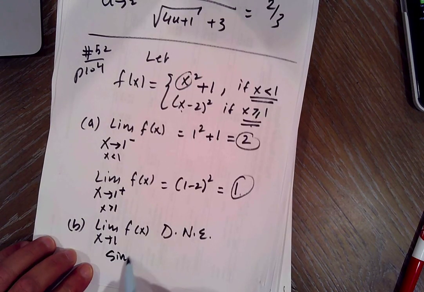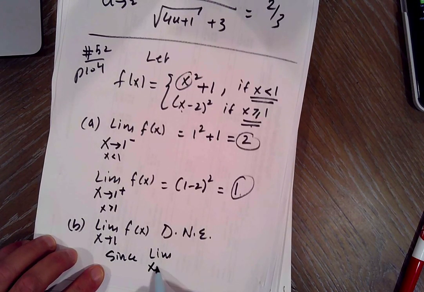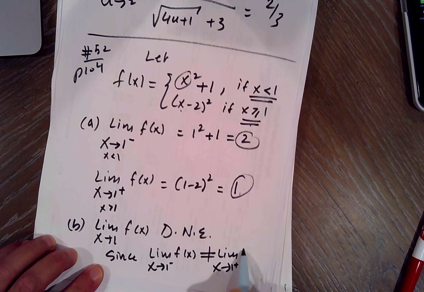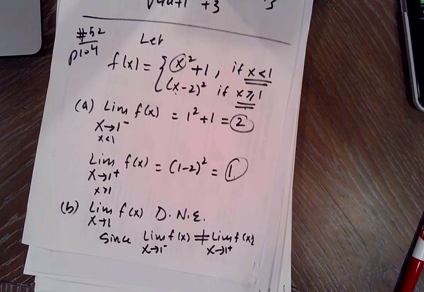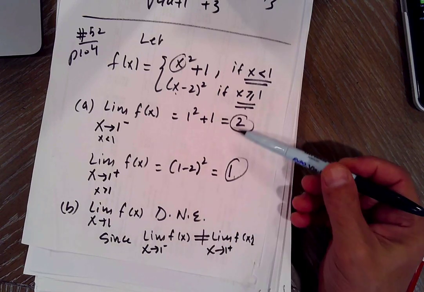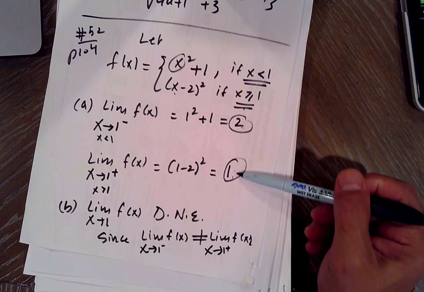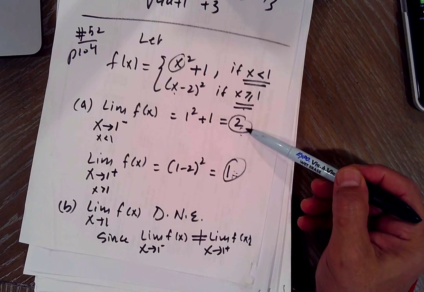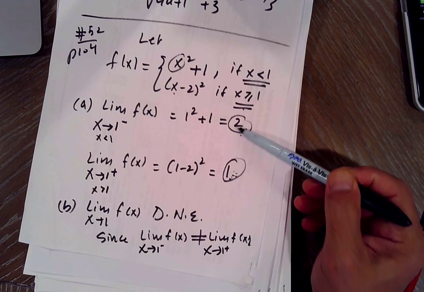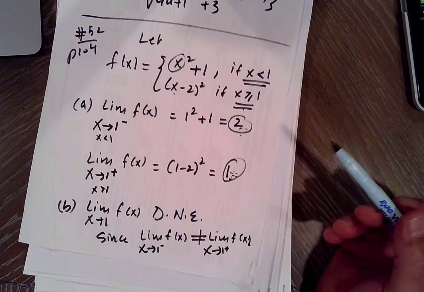Since the limit as x goes to 1 from the left does not equal the limit as x goes to 1 from the right. Remember, this is one of the cases where the limit may not exist, although the left limit exists and the right limit exists, but they don't equal. If the left limit exists and the right limit exists and they equal, then the limit exists and it equals that common value. Okay.